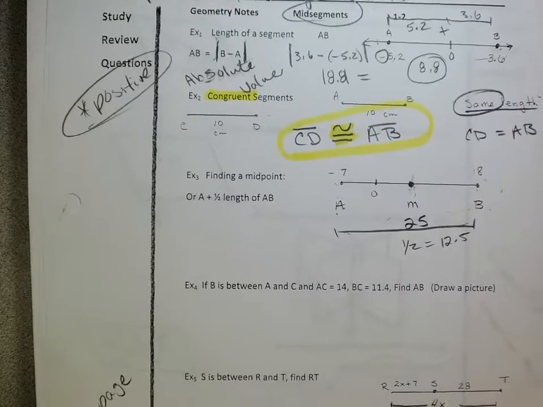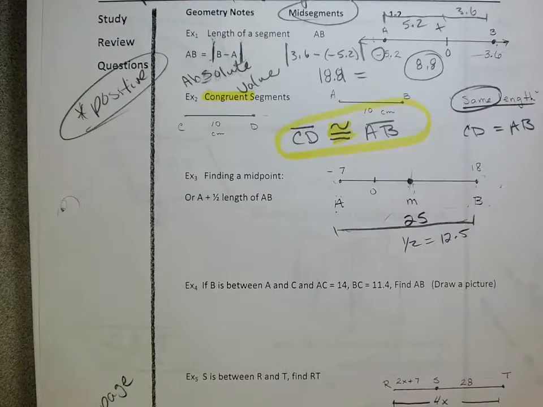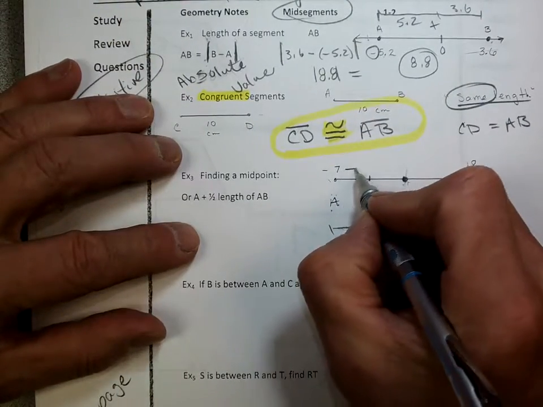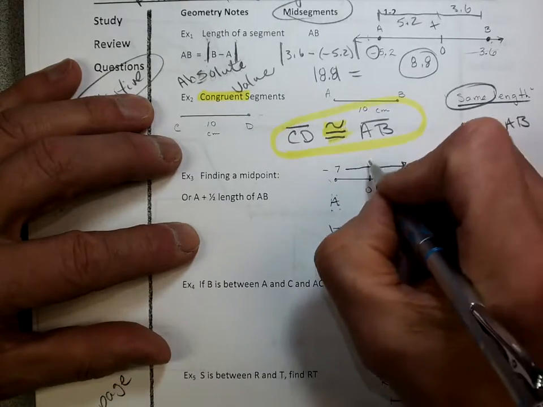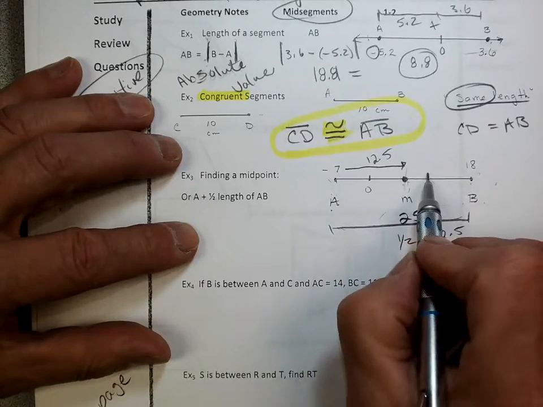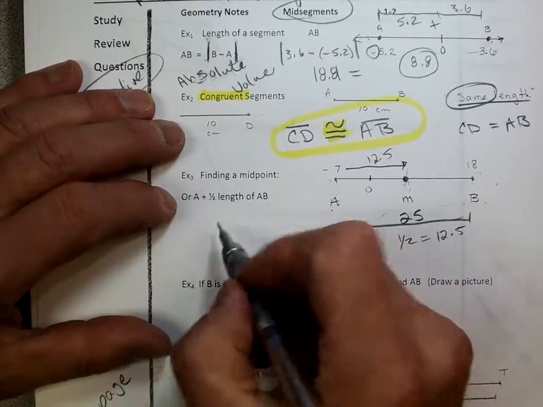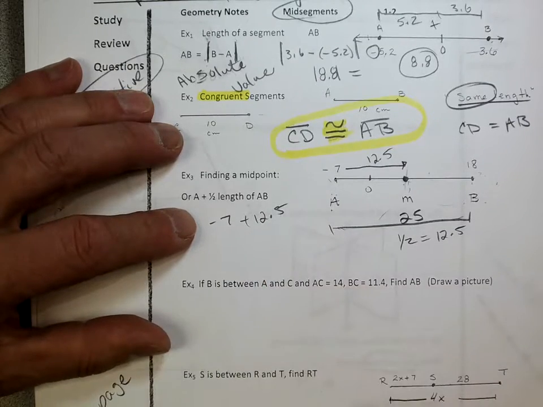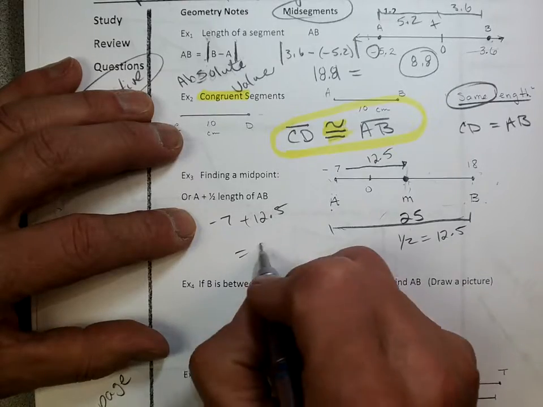Okay, that's half. So if I want to find out what the midpoint is, I'm going to take my negative 7 and go up 12.5, right? I'm going to go from negative 7 and go up 12.5. All right, I can do that. So what is negative 7 plus 12.5? Isn't that 5.5?